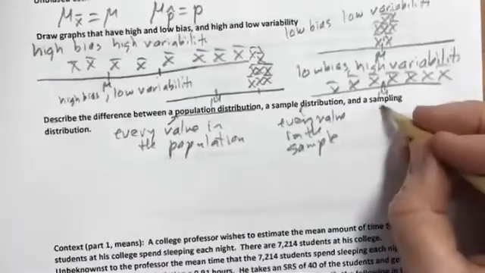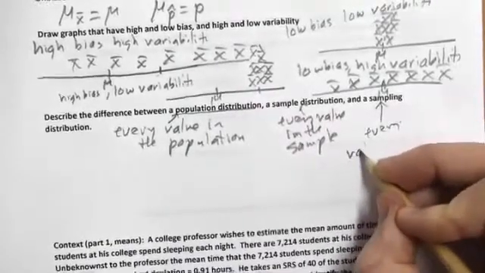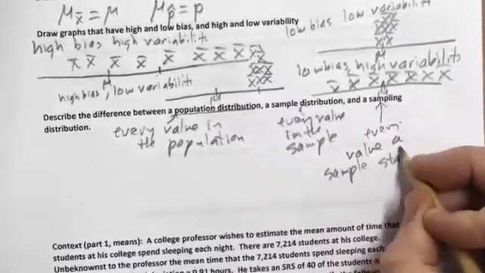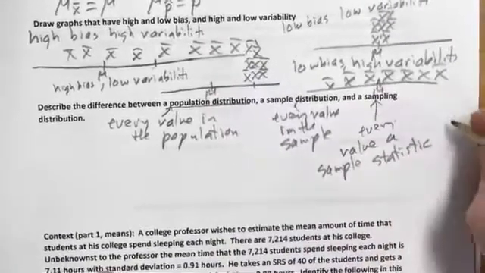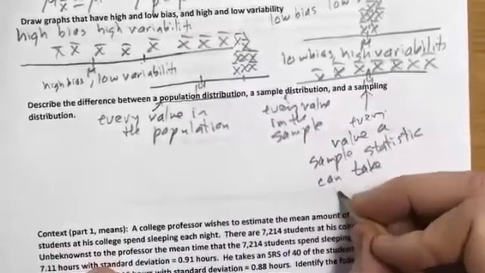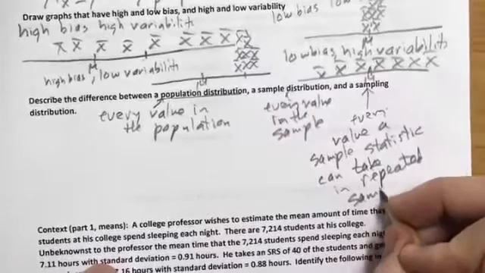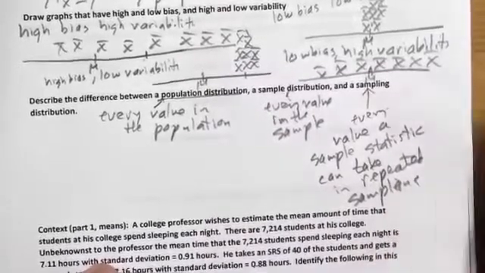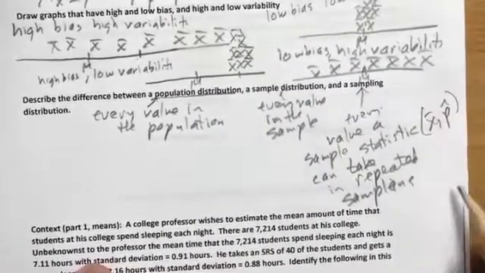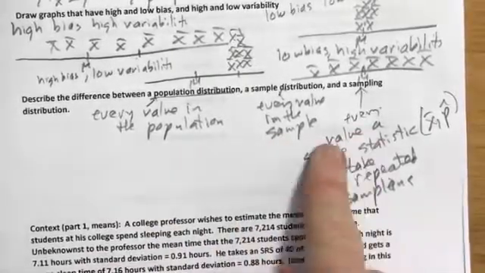All right, and a sampling distribution, as we've set up here, is every value a sample statistic can take in repeated sampling. If we did many samples, it is every value that a statistic could take, and a statistic for us is almost always going to be an X bar or a p hat. So that's what a sampling distribution is. So know the difference between those terminologies.